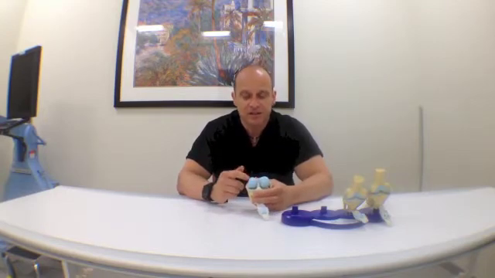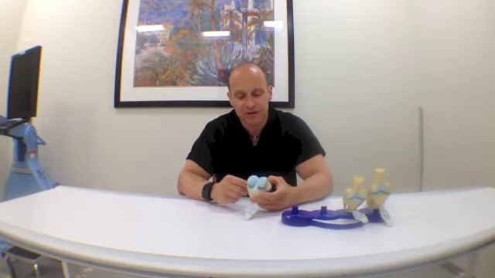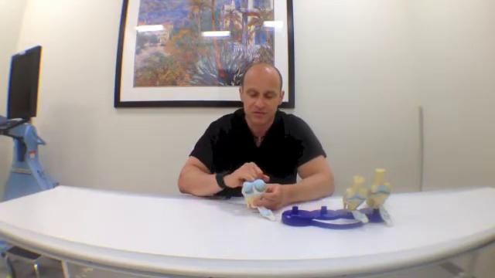Osteoarthritis is a condition that affects primarily the hyaline cartilage. The hyaline cartilage is the material that covers the bone. In this model here, I'm not sure how well it shows up, but there are irregularities in the surface of the cartilage, which essentially is how osteoarthritis develops.